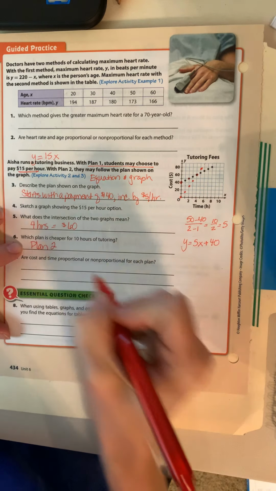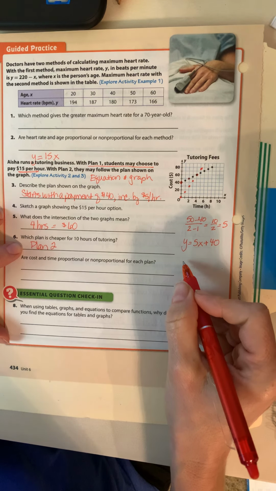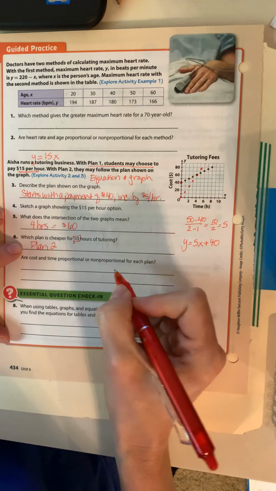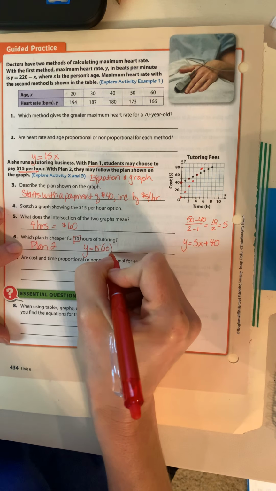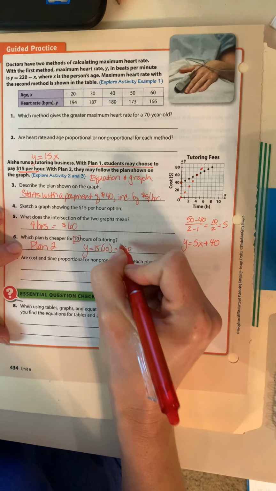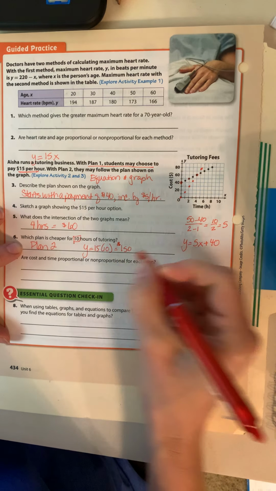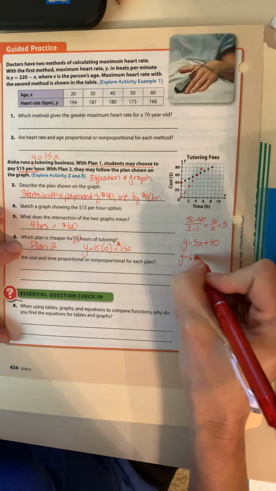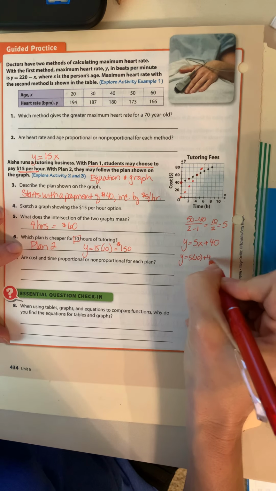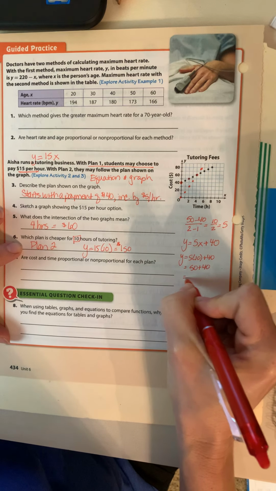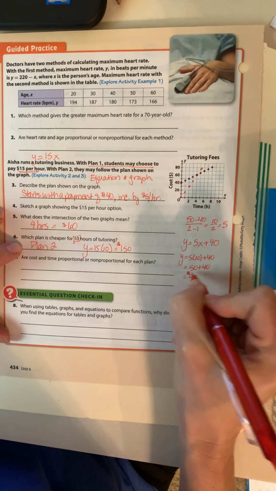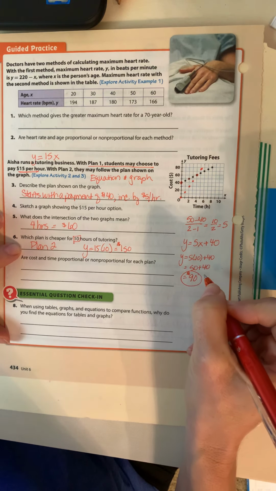I can prove this algebraically by plugging in 10 to both of my equations. y equals 15 times 10 would be $150 for 10 hours of tutoring. But y equals 5 times 10 plus 40 is going to be 50 plus 40, which would be $90 for 10 hours of tutoring.